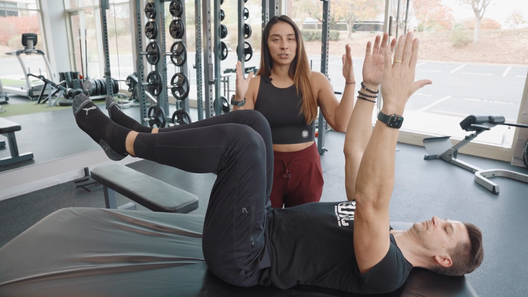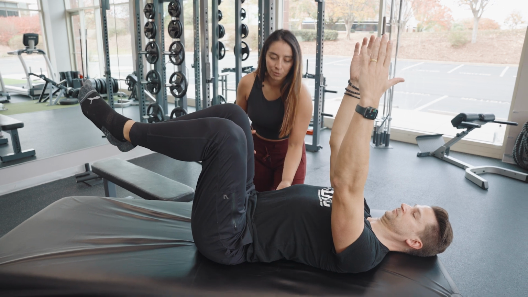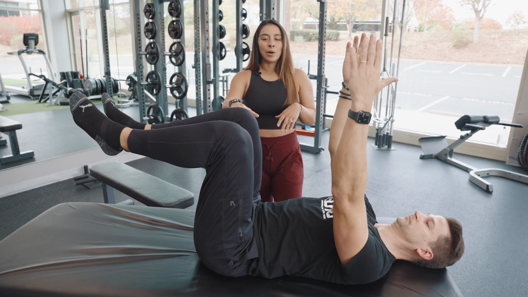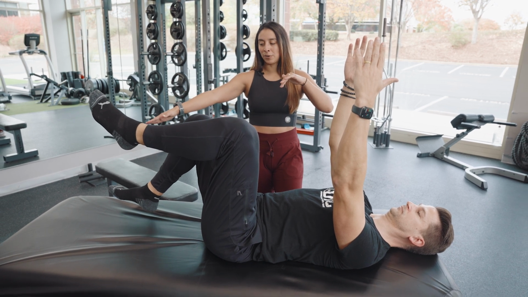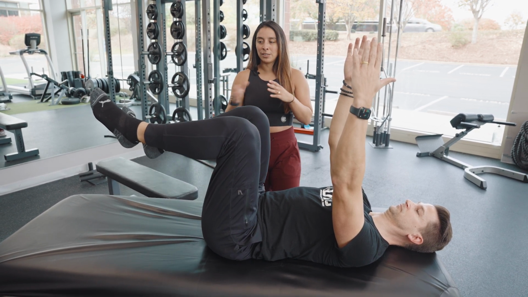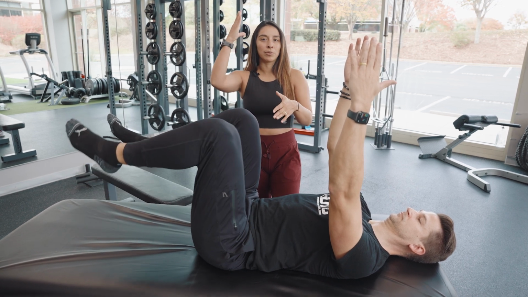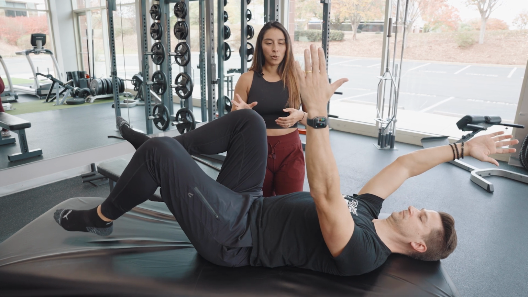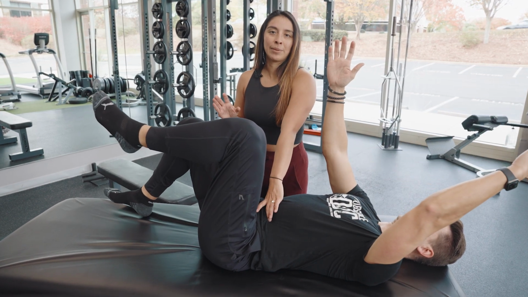If this starts to feel really easy and we're not caving forward through the abdominal wall, come back in. Now we can start to play around with an extension down from the heel, a march in this position, or what we call your bird dog. So maybe you move an upper extremity at the same time. Again, the goal of this is to move while staying dynamically stable.